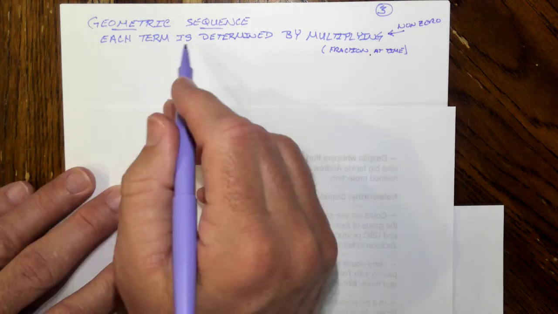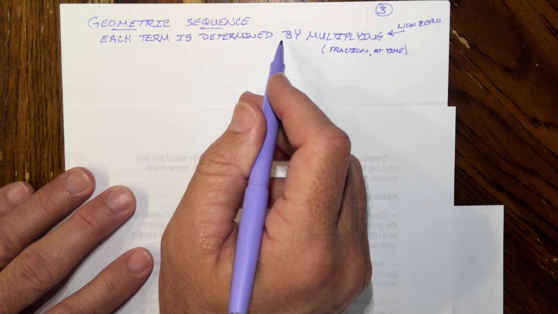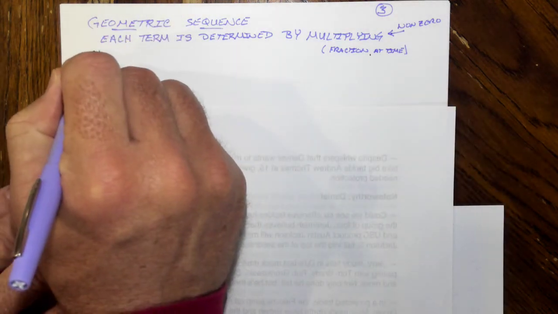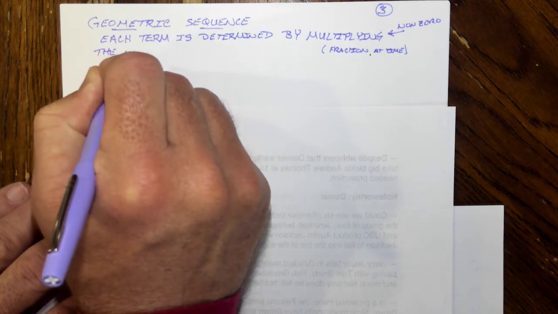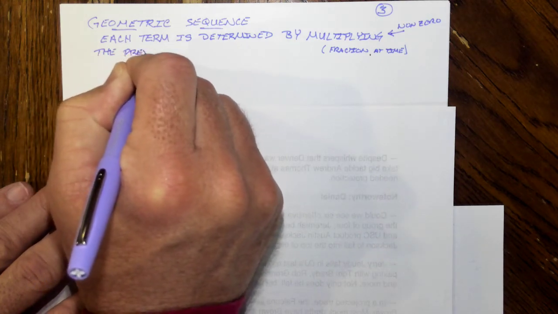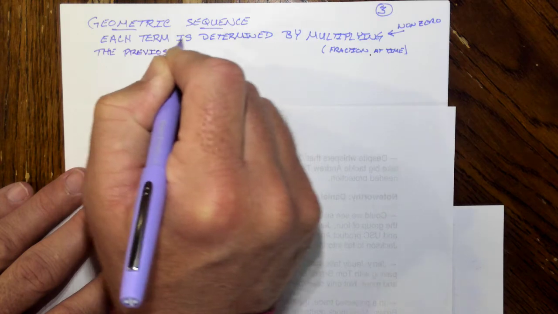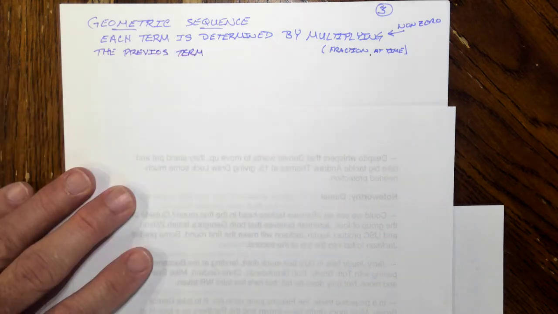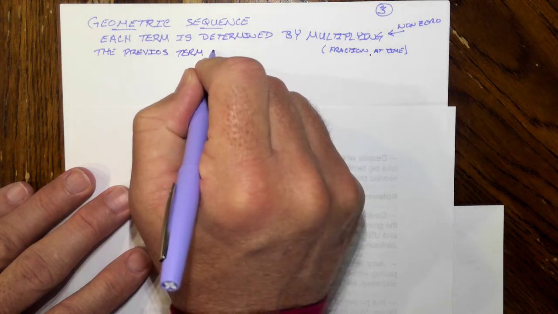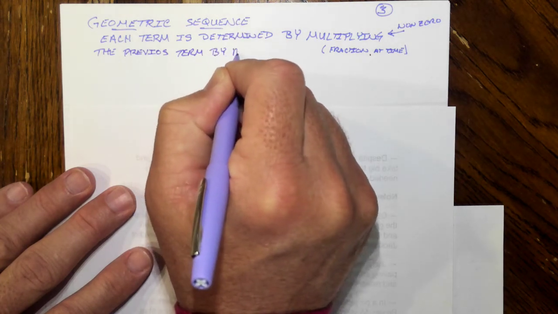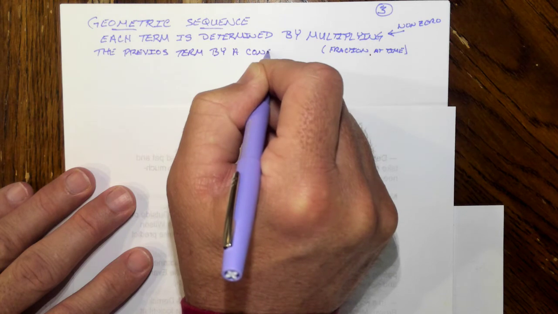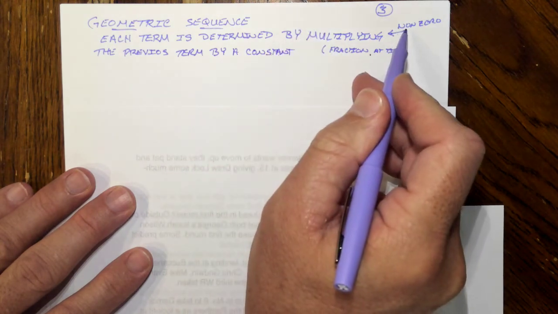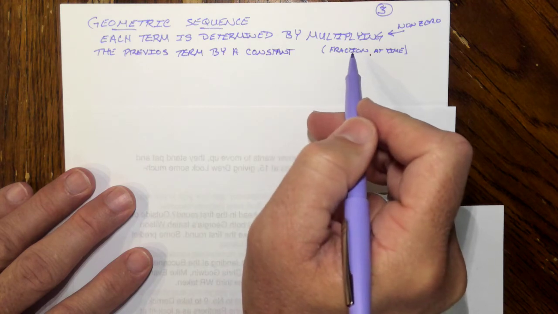So each term is determined by multiplying the previous term by a constant. This constant would be our non-zero. It can be a fraction at times.